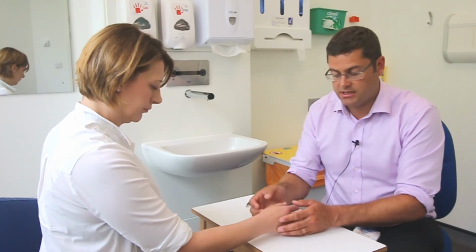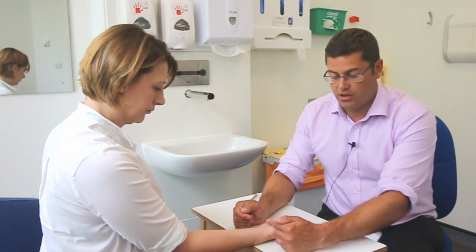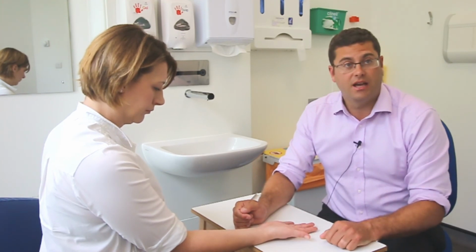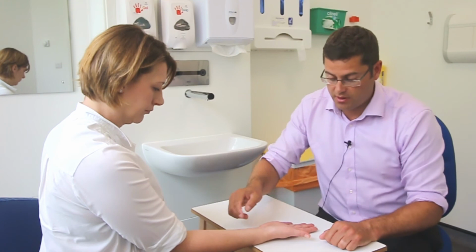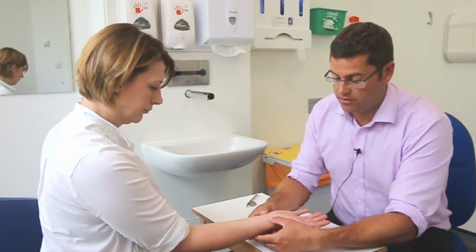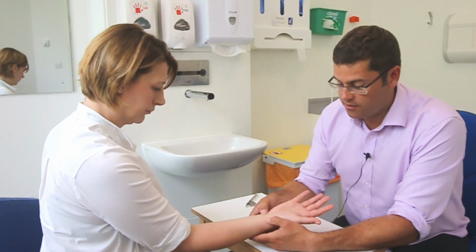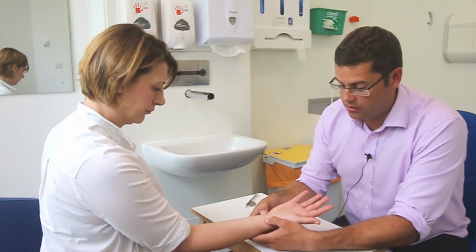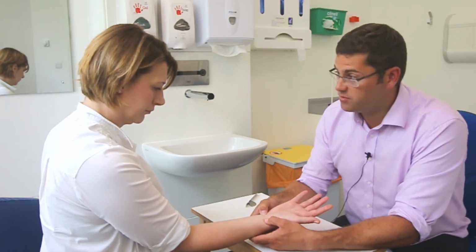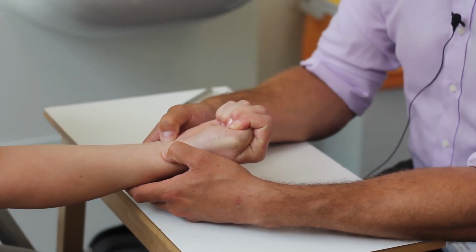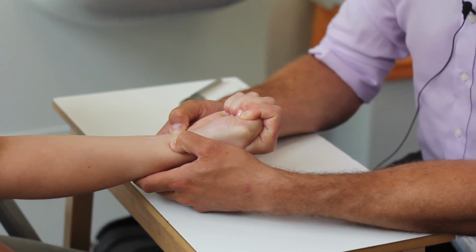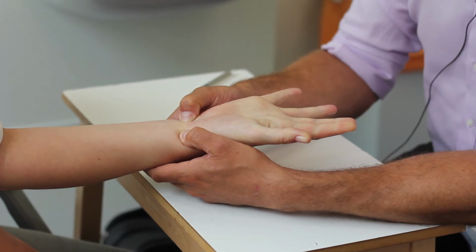So Allen's test is to test that the blood supply is good to the hand or the finger. So if we do an Allen's test on the hand first of all, you see the hand is fairly pink. I press over, find both the ulnar and radial arteries and ask you to clench a tight fist please, and then press over the arteries, and then you can relax your hand straight. The hand's quite pale.